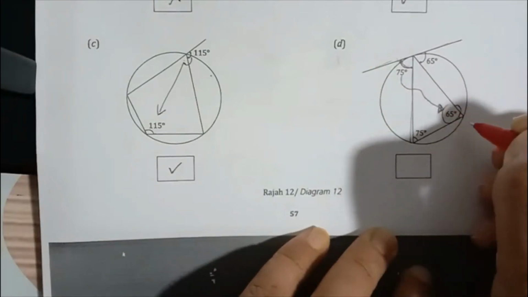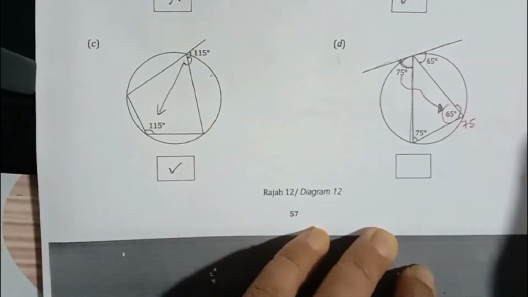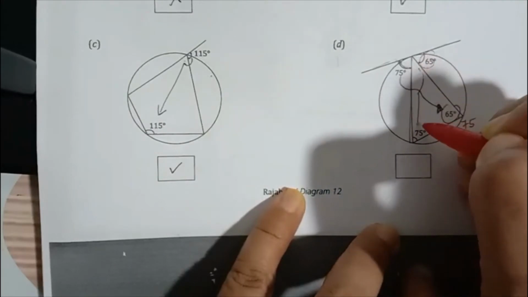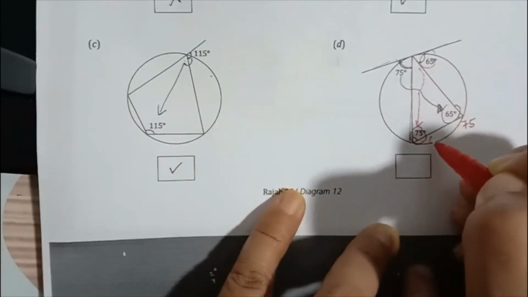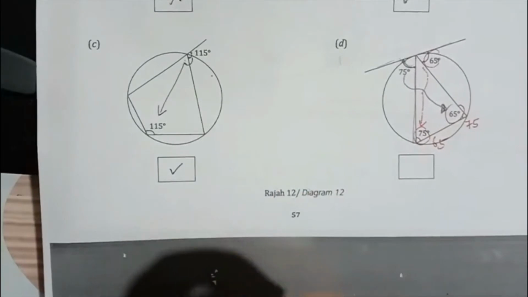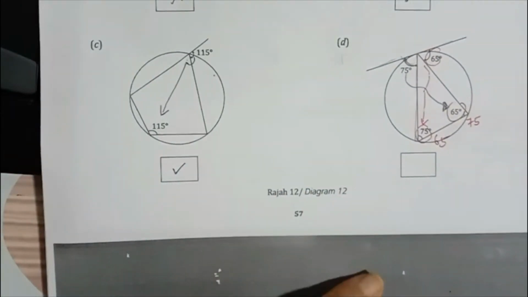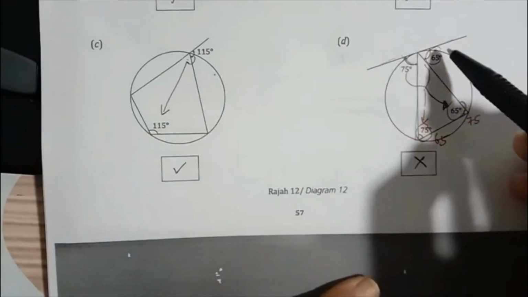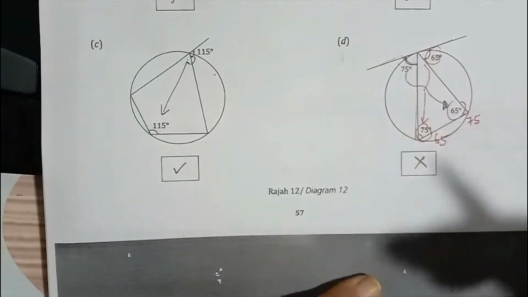Here should be 75. Then this angle is equal to here. This should be 65, meaning it's wrong already. So this one is wrong. You must remember all the properties of angles of tangent.